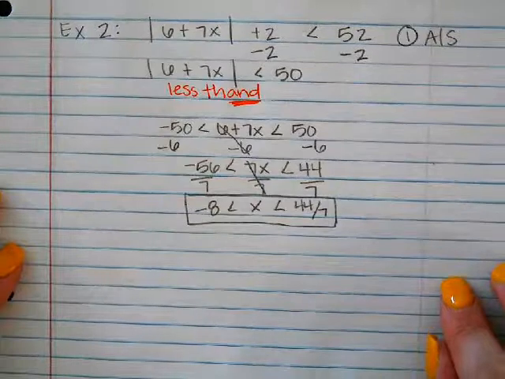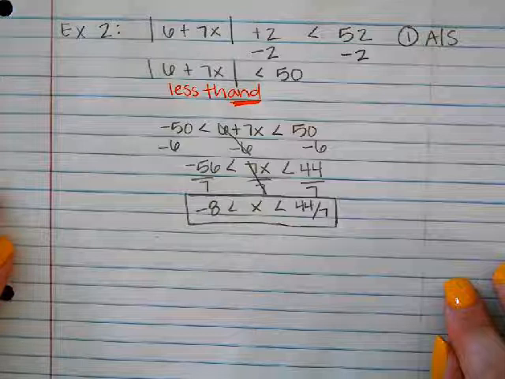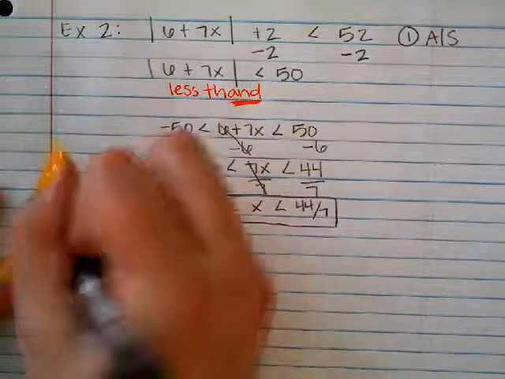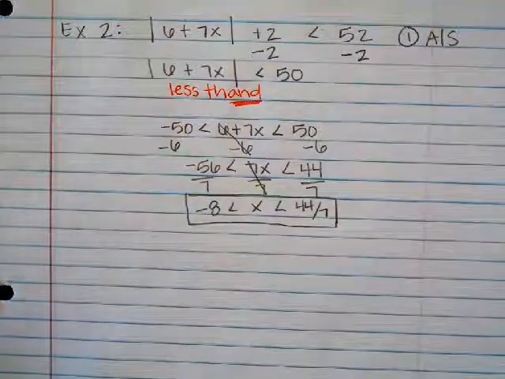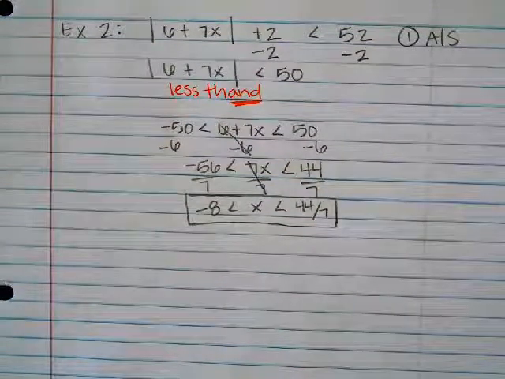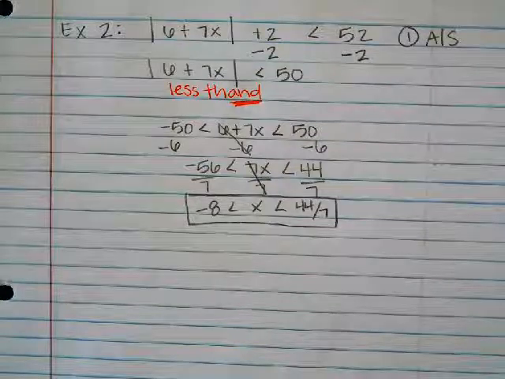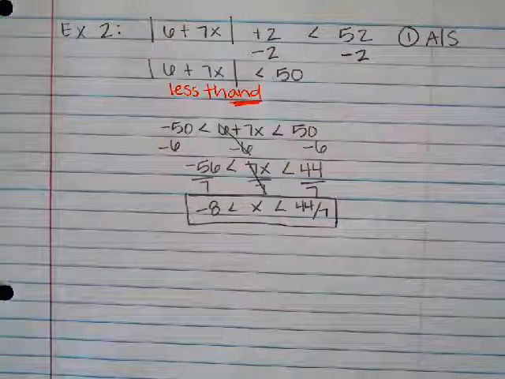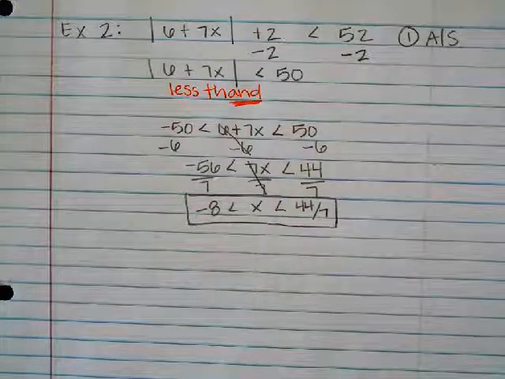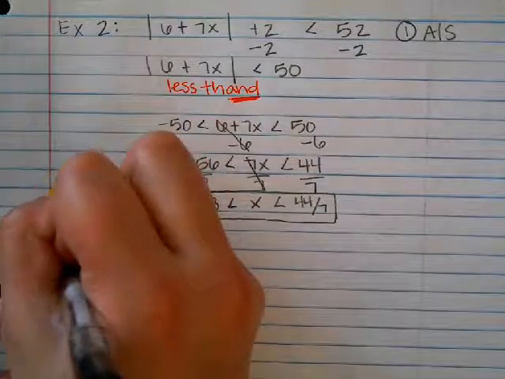How do your brains feel? It's fourth period. All right, which type of problem do you feel less comfortable with? Less than or greater? Or should I surprise you? So mostly just do another example. We should just do another one. Yeah, okay, let's do it.